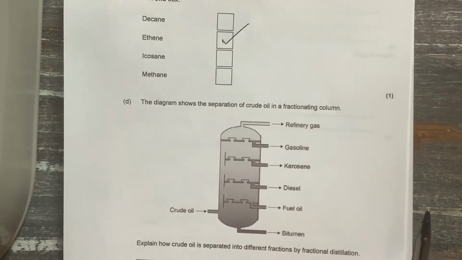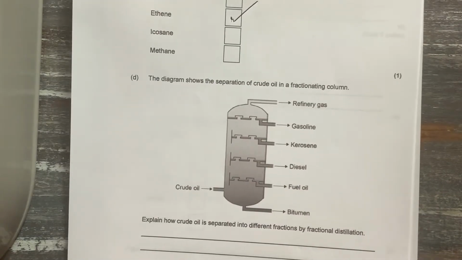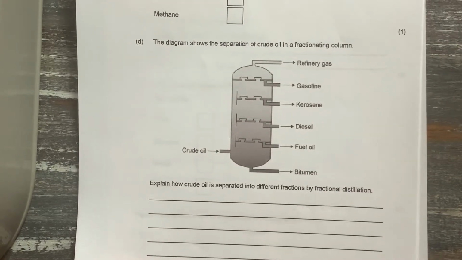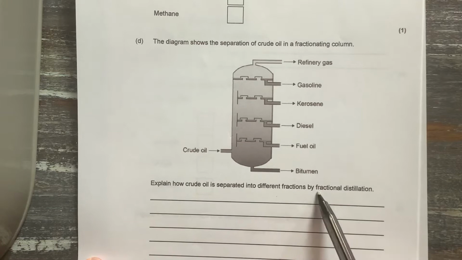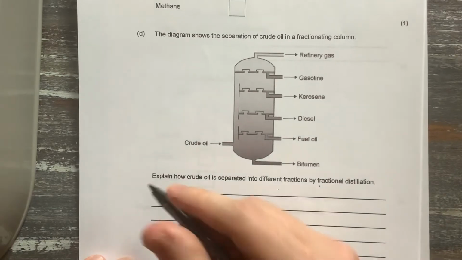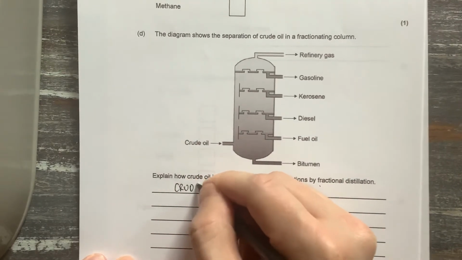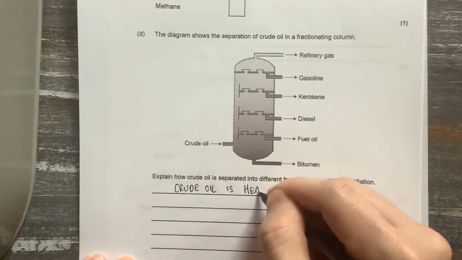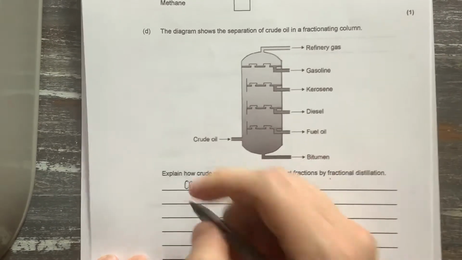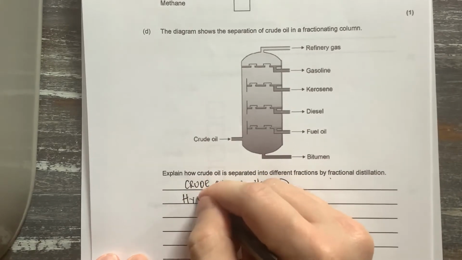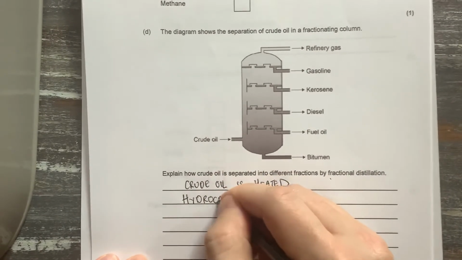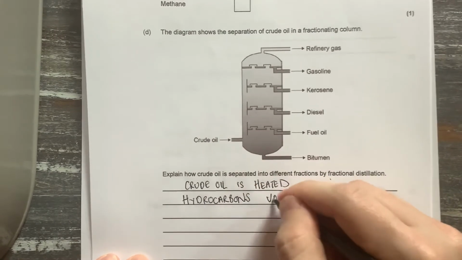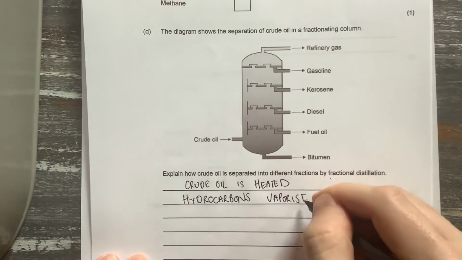The diagram shows the separation of crude oil in a fractionating column. Explain how crude oil is separated into different fractions by fractional distillation. So firstly, we heat up the crude oil. The hydrocarbons vaporize, which means change into gas.